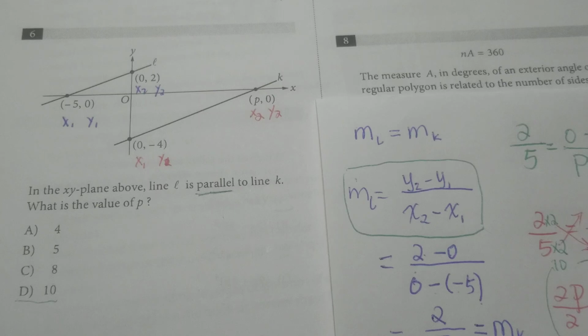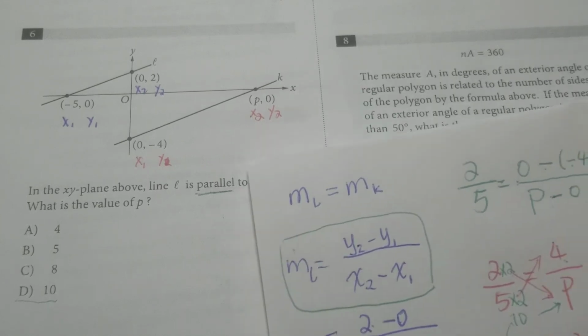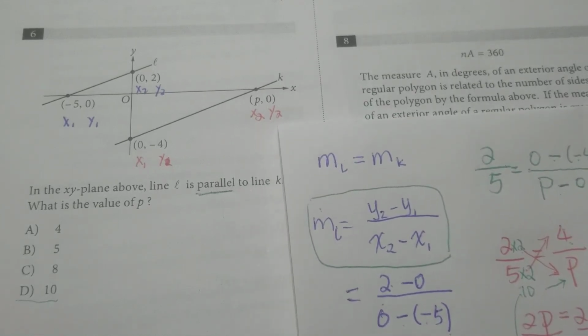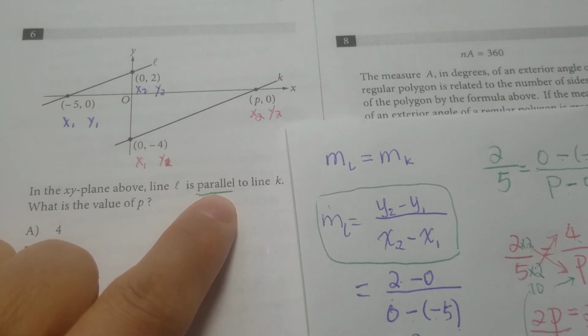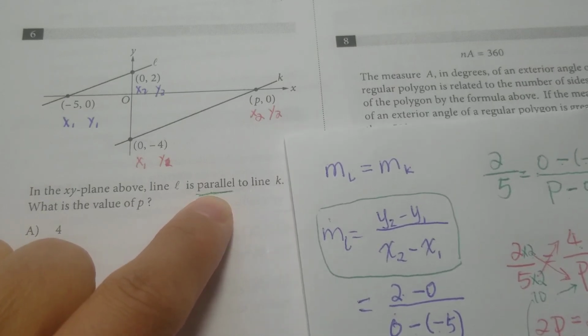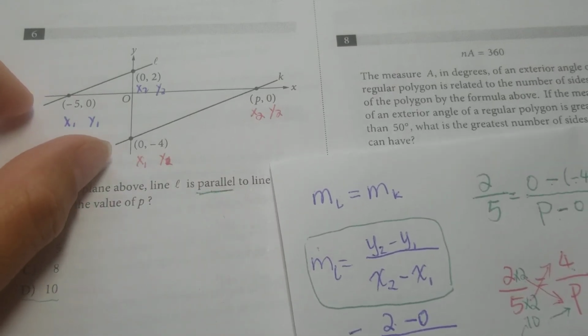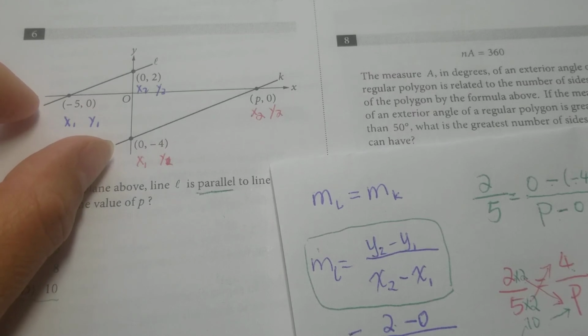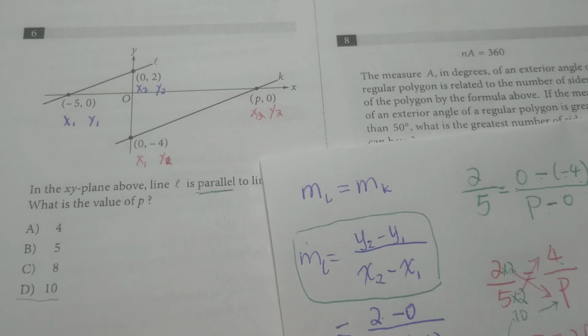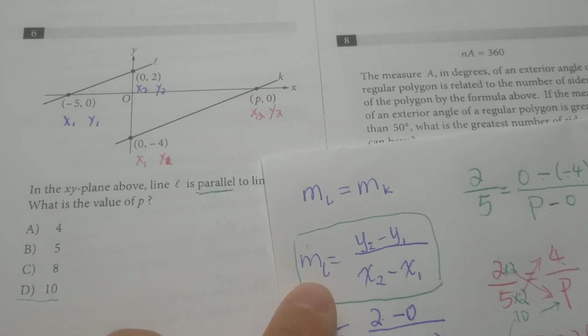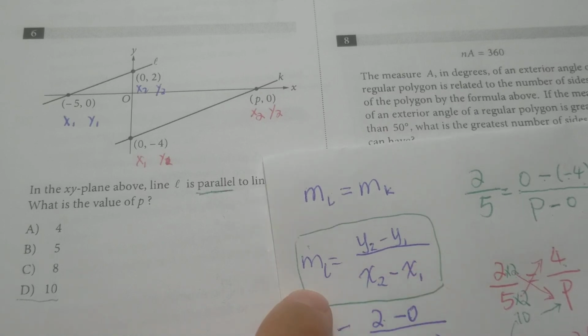So let me make a quick summary for question number 6. Question number 6 is testing you on the skill about parallel lines, which means when two lines are parallel to each other, the slope must be the same. The second key point they're testing is how to find the slope by using this formula.